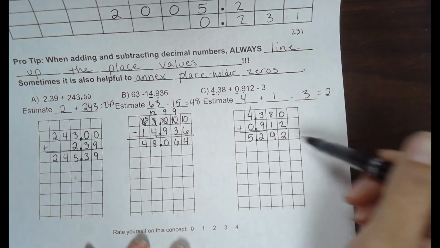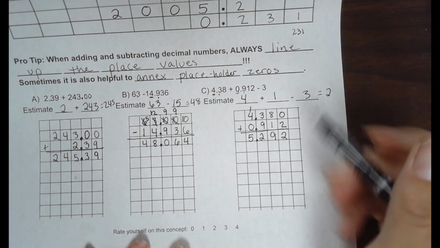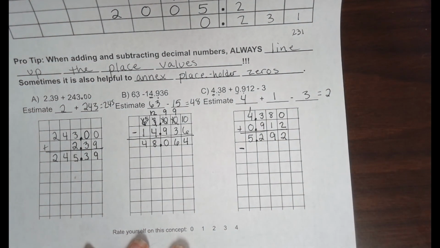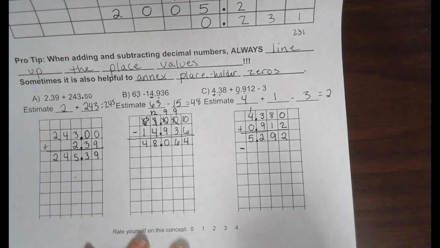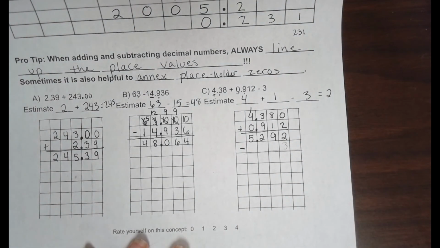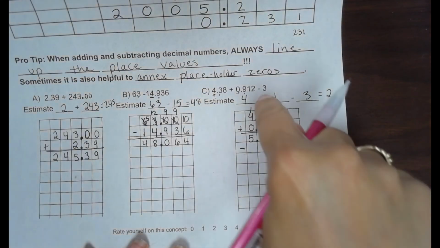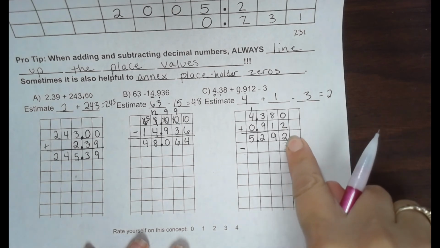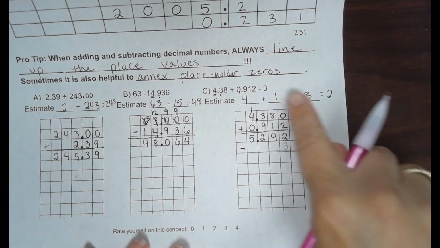Now I've got to take that number and I'm going to subtract 3 from it. Okay, most common thing I will see is students who write 3 right here. What is wrong with that? This is 3 whole units. This place value is thousands. That means it takes 1,000 pieces to make 1 whole unit.